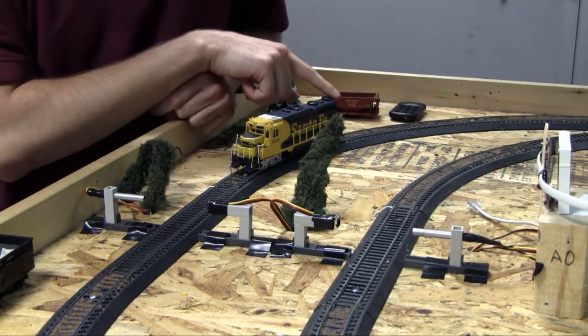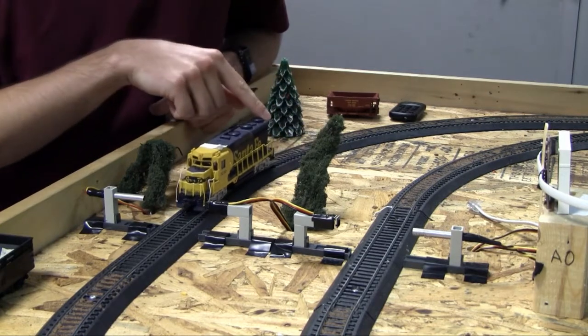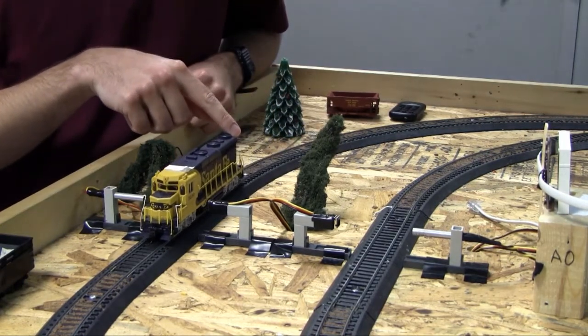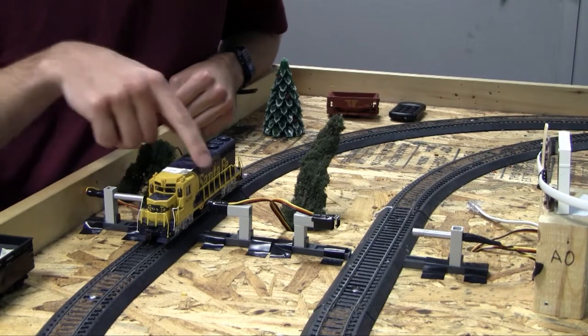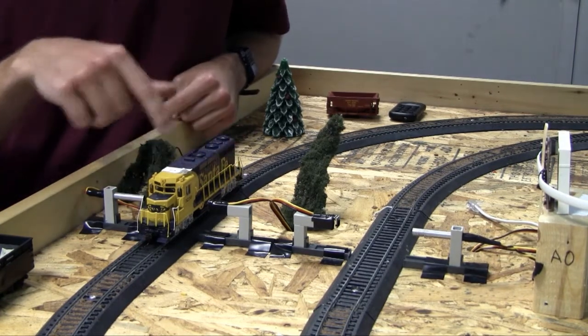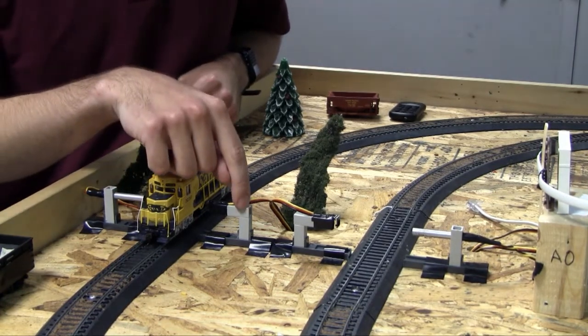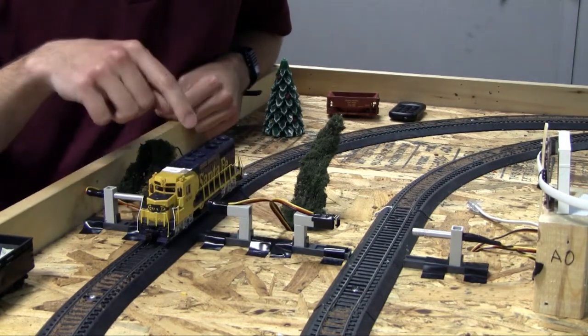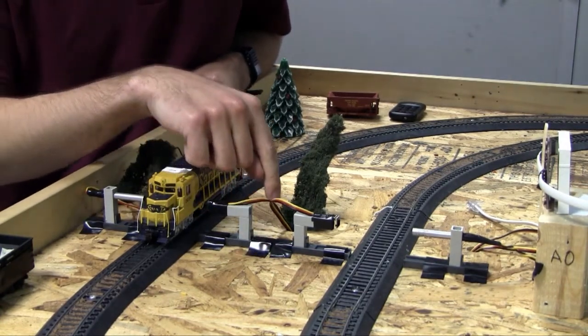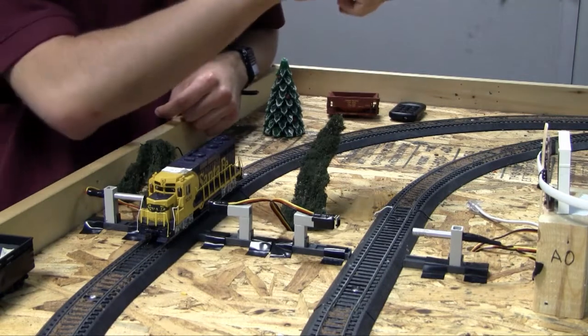Here I have a train, and you can see that as it passes this point on the track, it goes between the emitter and the receiver here and breaks the beam, which causes this receiver to send a different value to the microcontroller.